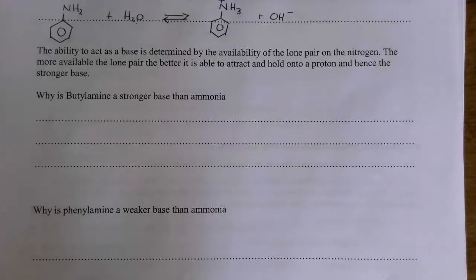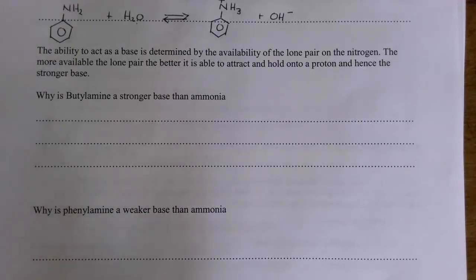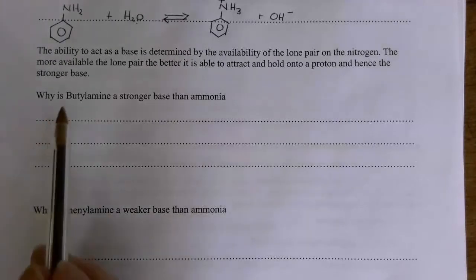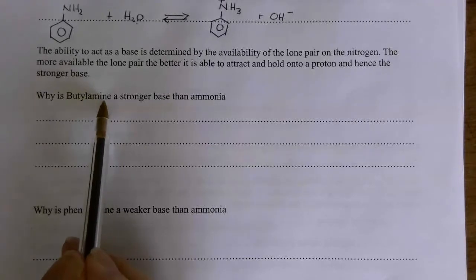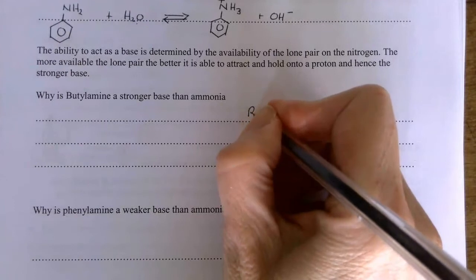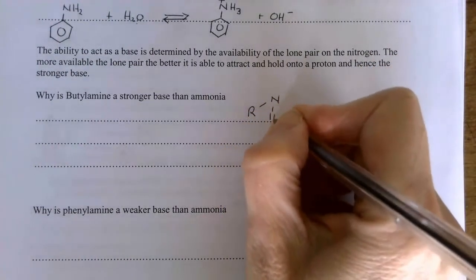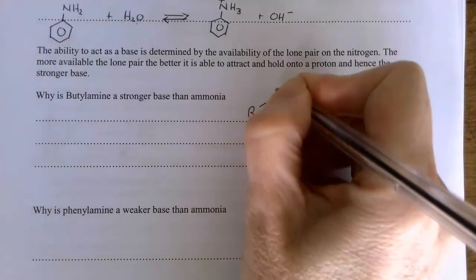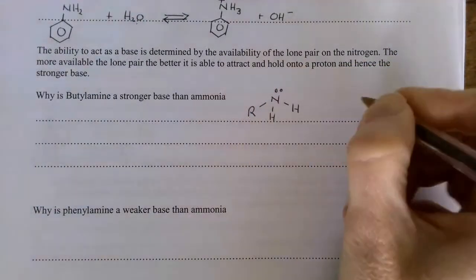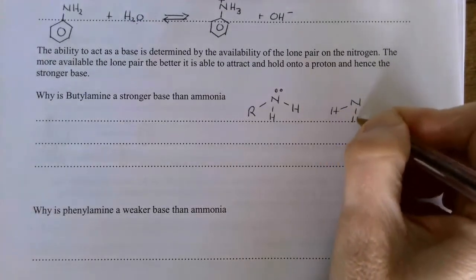Now this goes back to something we looked at in the alkane and alkene packs specifically. And it's to do with the electron donating effect of methyl groups. So if you think about butylamine compared to ammonia, I'm just going to use an R group to stand for the butyl bit. I've got nitrogen and my 2 hydrogens and my lone pair here. And I have ammonia. Very similar molecule.